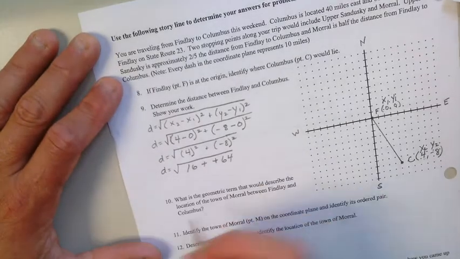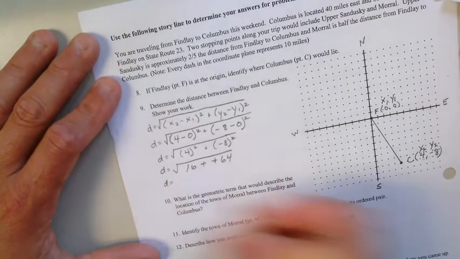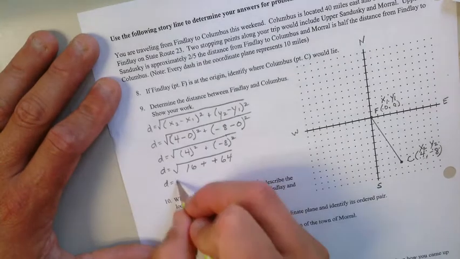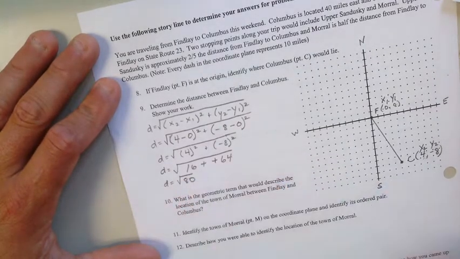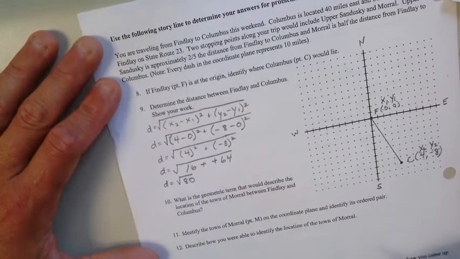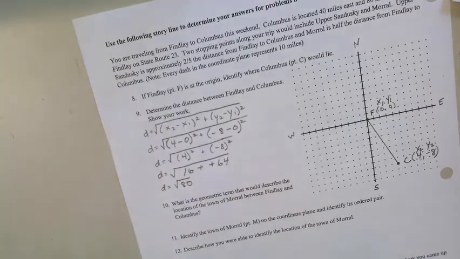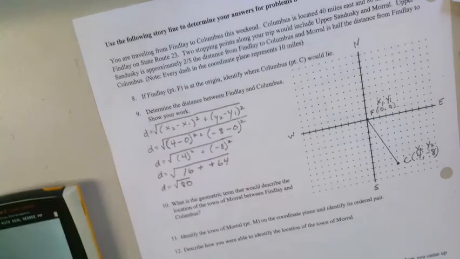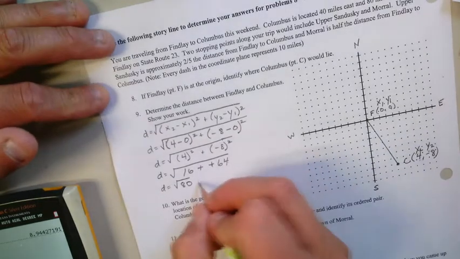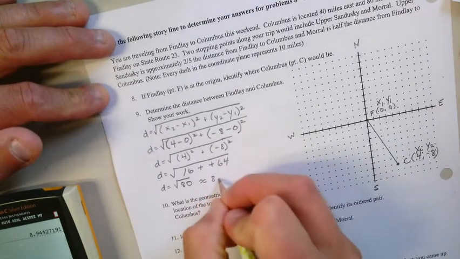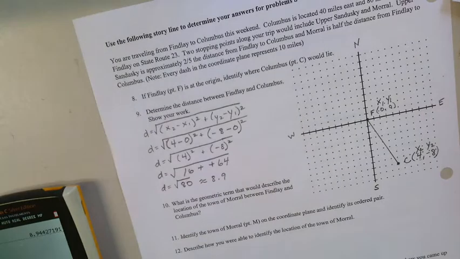If we add 16 to 64, let's see here, 70, 80 gets the square root of 80. Okay, and then you can plug that into your calculators. Square root of 80, 8.9. 8.9, almost 9. There's a distance there.